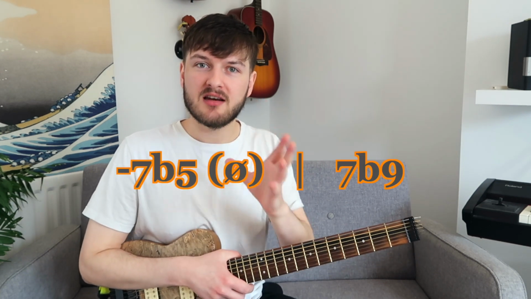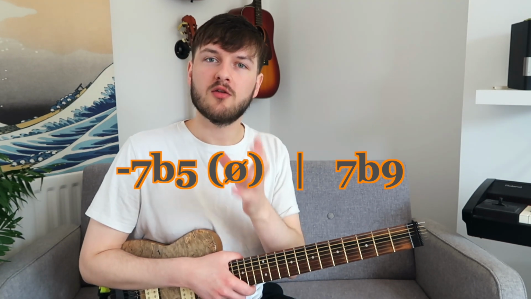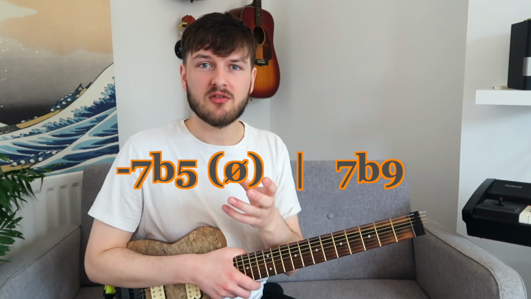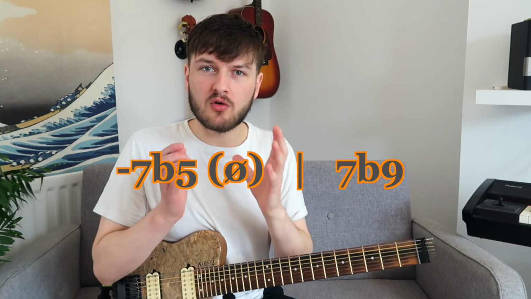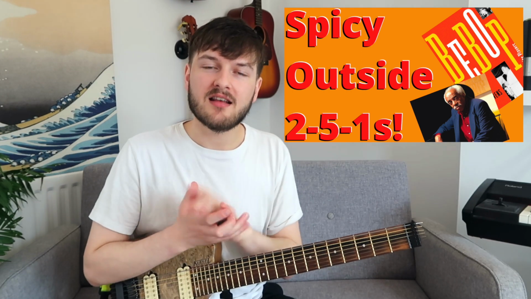Now you can spot a minor 2-5-1 by a minor 7 flat 5, otherwise known as a half diminished chord, followed by a 7 flat 9. So whenever you see that, you can treat both chords as one package, as we discussed in the Family of 4 video, which you can see up here. And over that entire thing, you can play the altered scale on the root of that dominant chord.